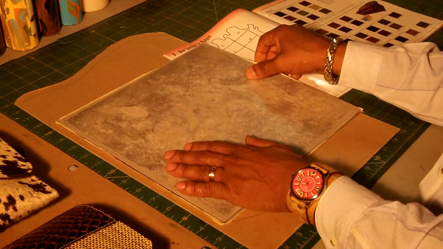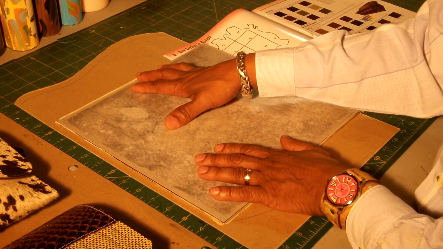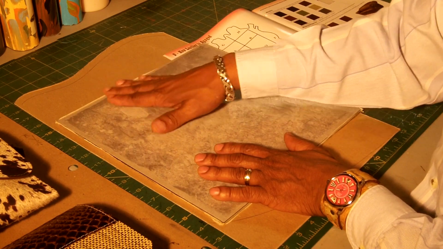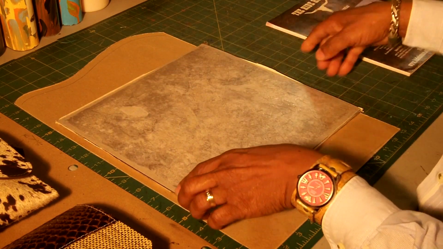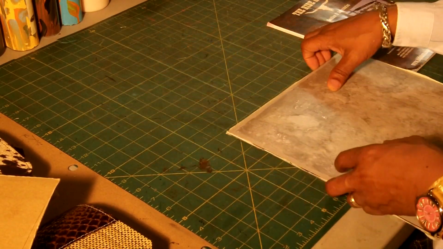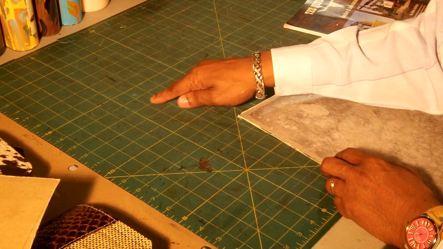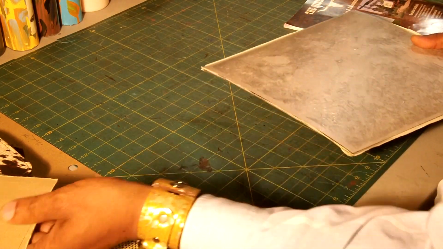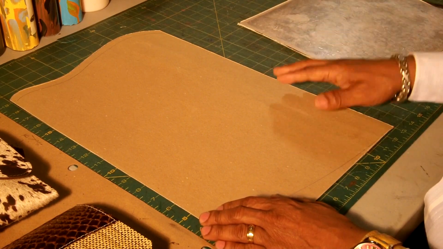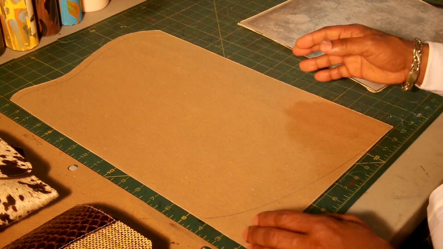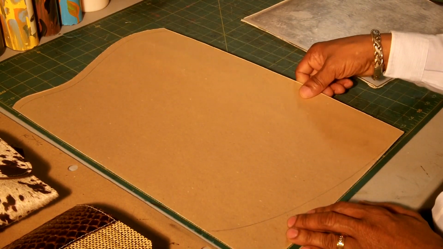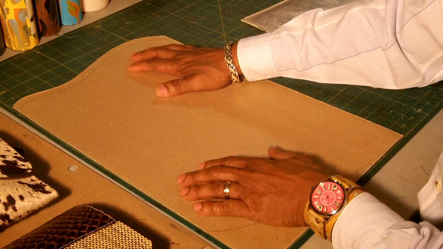Now, what we do is that we have put together a formula where we break the square footage down. We will break the square footage down to square inches. So when we cut out a pattern, what we're doing is that we're looking to see how many square inches is that pattern.